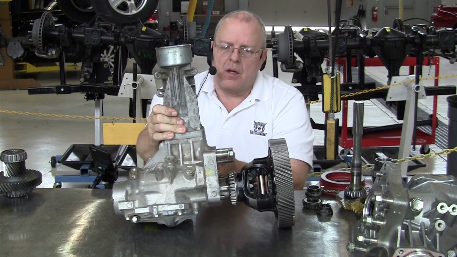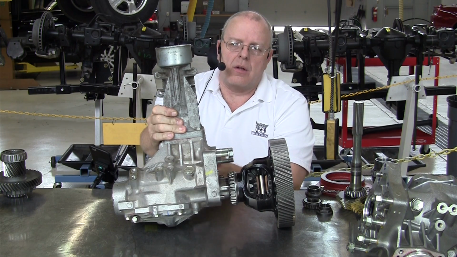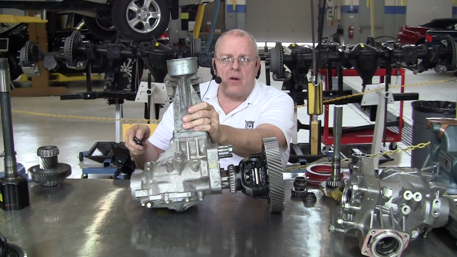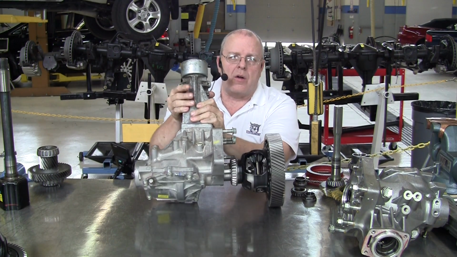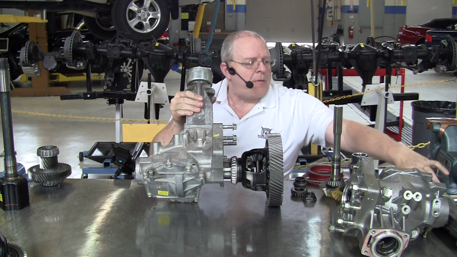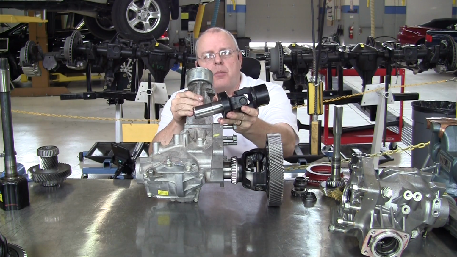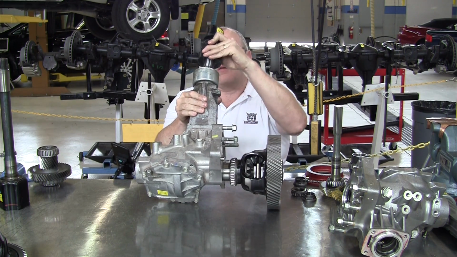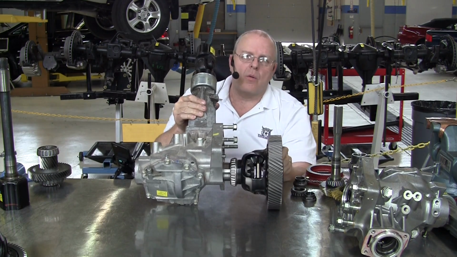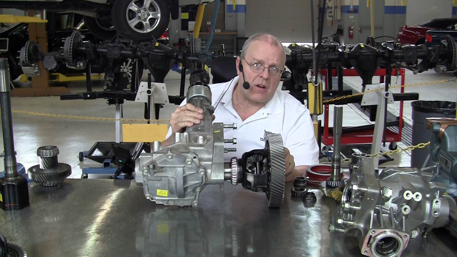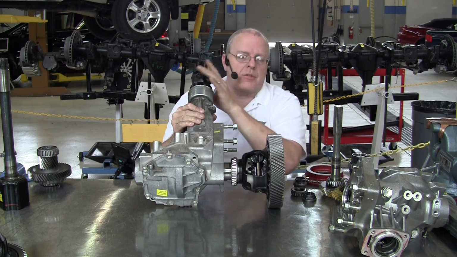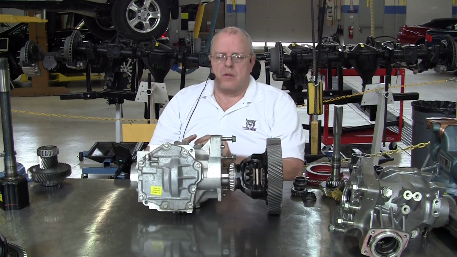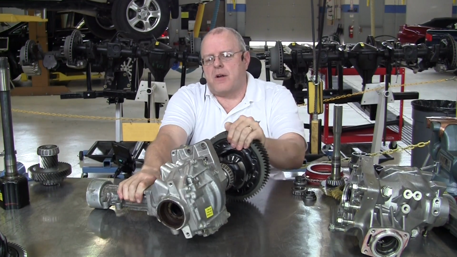You'll notice this, if I turn it on its end, this is the output housing right here that would go to the rear of the vehicle. As a matter of fact, I've got a cut off piece of a propeller shaft, drive shaft, that splines right here. This is where the rear propeller shaft would connect on for an all-wheel drive, four-wheel drive system. But let's take a look at these pieces internally. So let me disconnect our final drive.